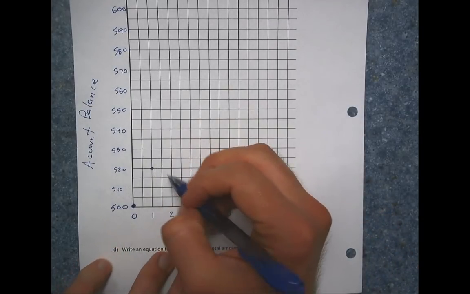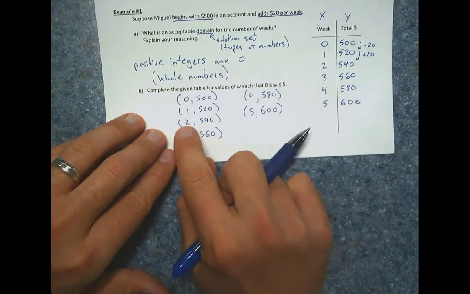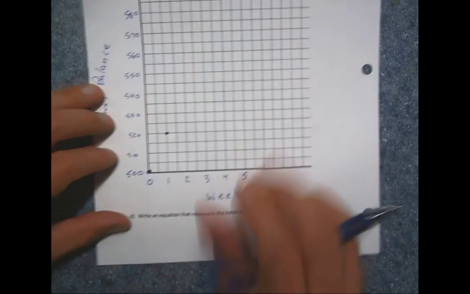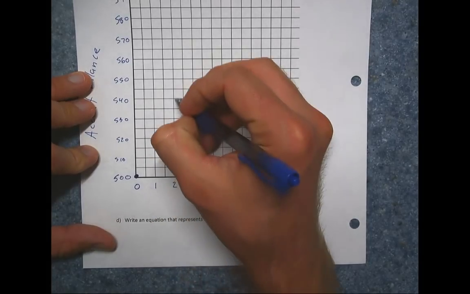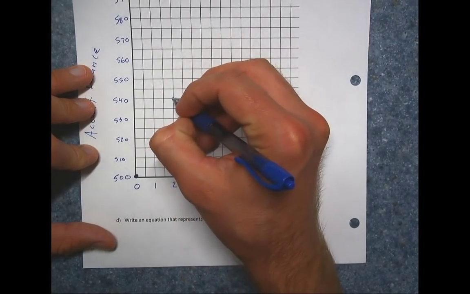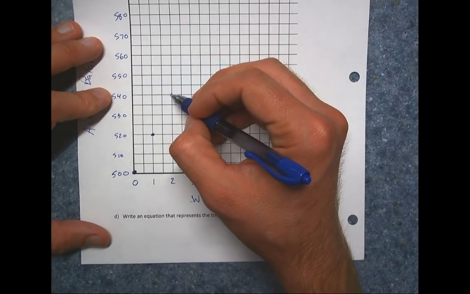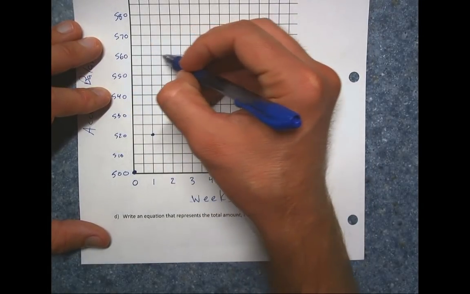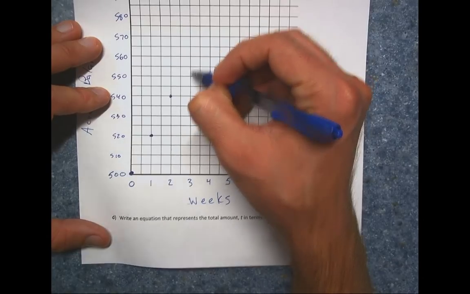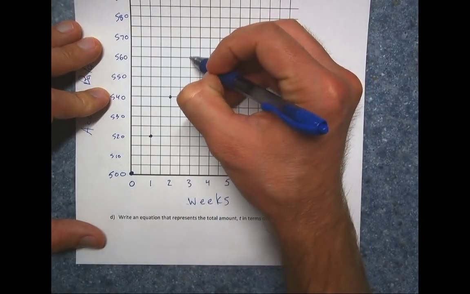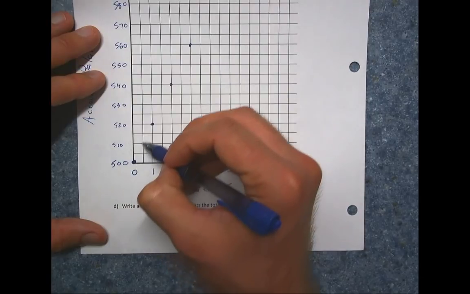Okay, and then after 2 weeks, we go back to our ordered pairs. After 2, he's at 540. So follow 2 up and put it on 540. And then you're just going to keep adding 20, so I'm not going to flip back and forth. We know at 3, he's going to add another 20, so he's going to be at 560. So if I follow 560 over and line it up with 3, and if you see, this is going to form a nice straight line.